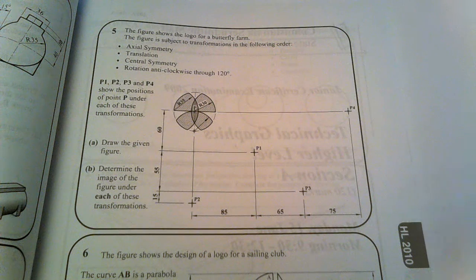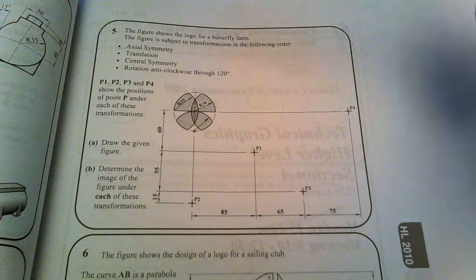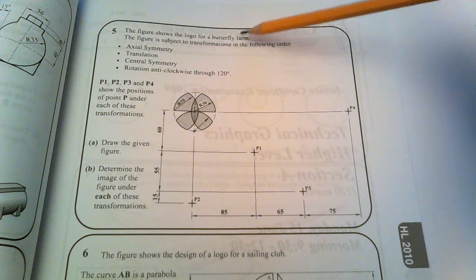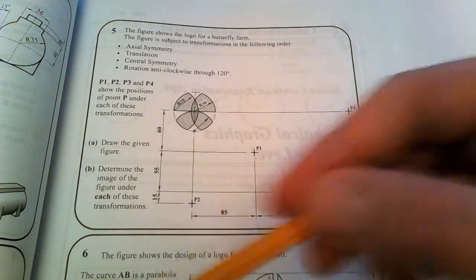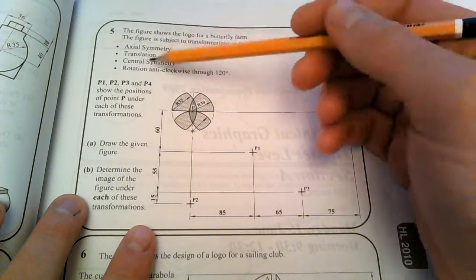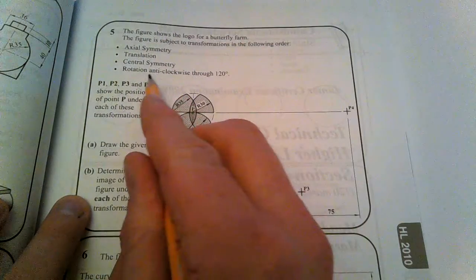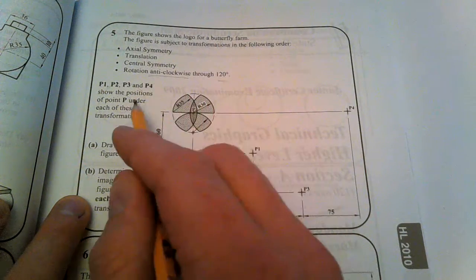So this is the 2010 higher level question 5. The figure shows the logo for the butterfly farm. The figure is subject to transformations in the following order: axial symmetry, translation, central symmetry, and rotation anti-clockwise 220 degrees.